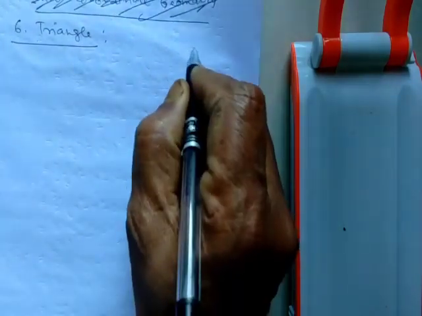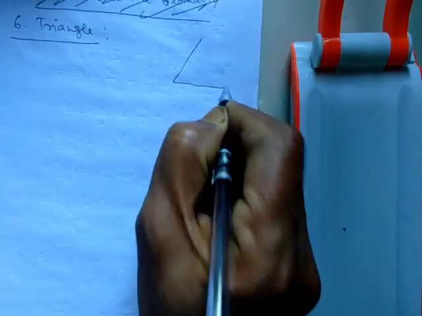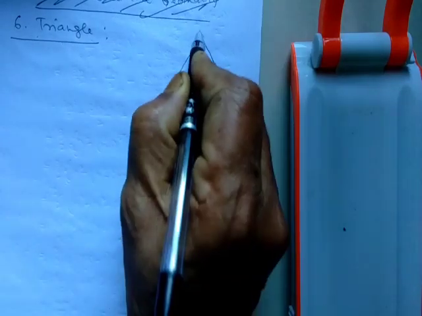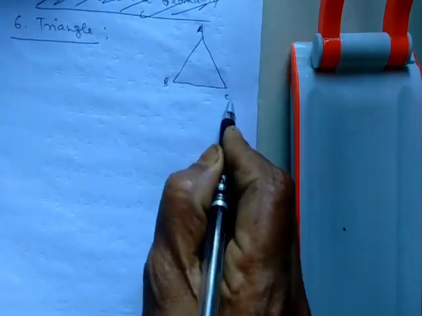Triangle. A plane figure bounded by three straight lines is called a triangle. ABC is a triangle.